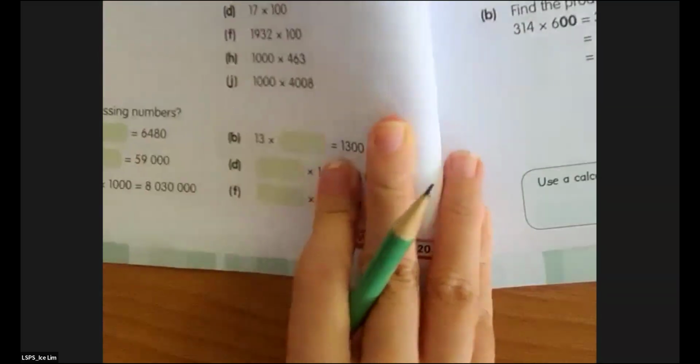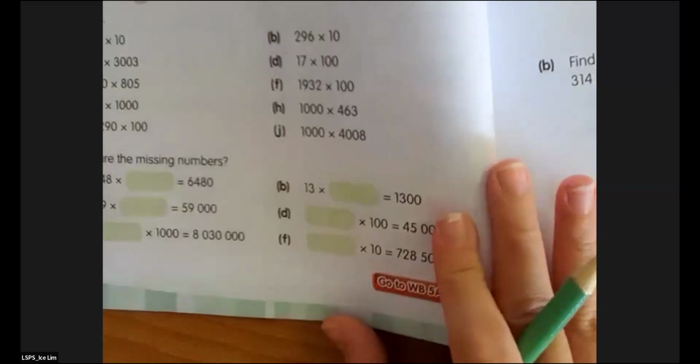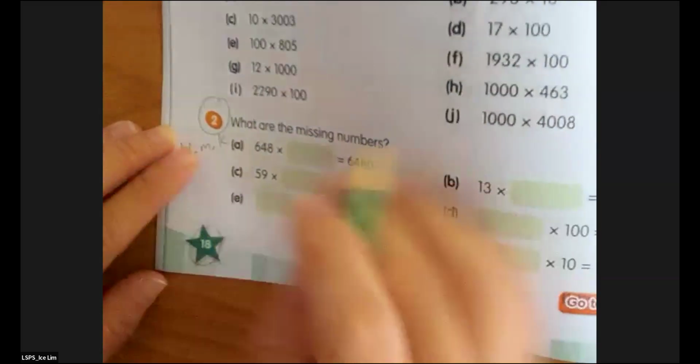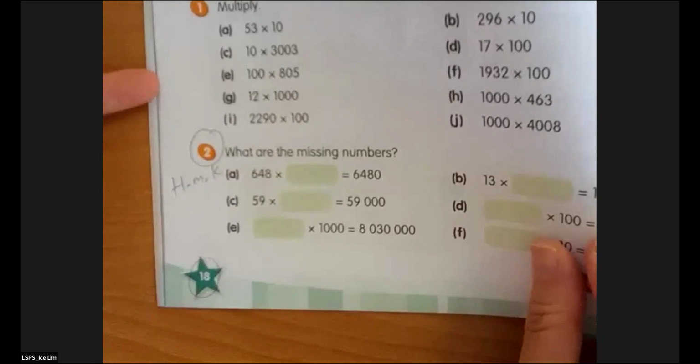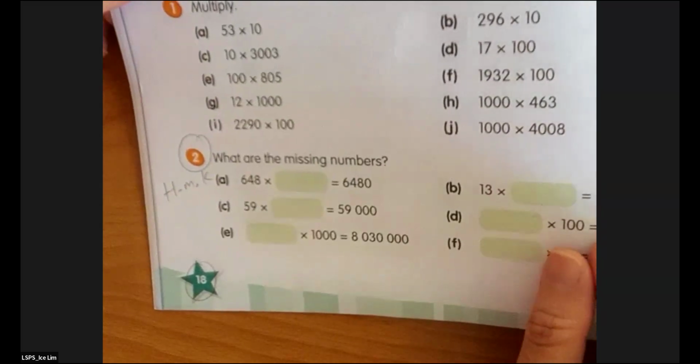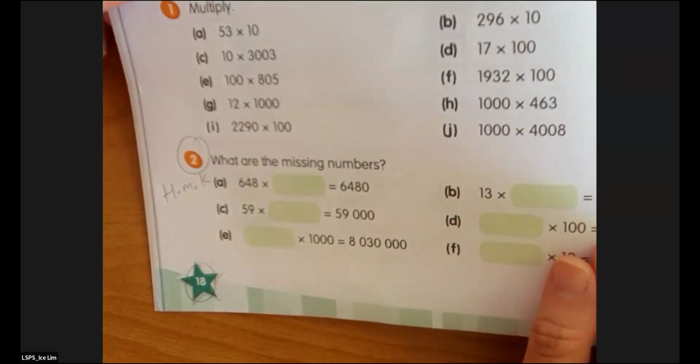Then I move on already, huh? Okay, this one here. Number one, we'll just do two as homework. This is page 18, number two as homework. Skip number one. Is everybody okay now? Okay, I see you've written this down. Ethan, are you on the same page as I am?